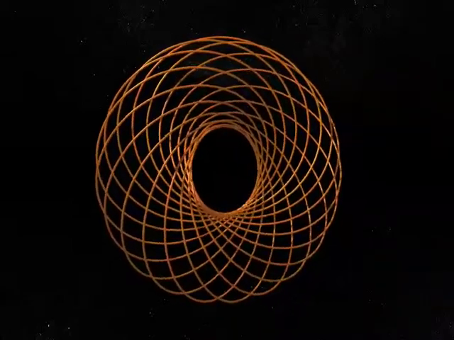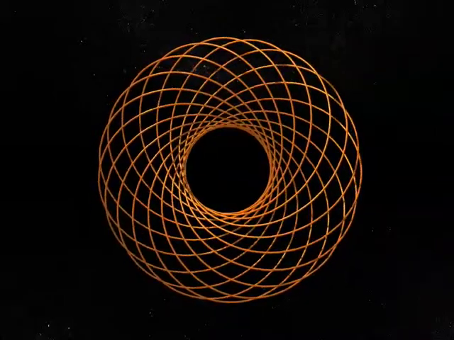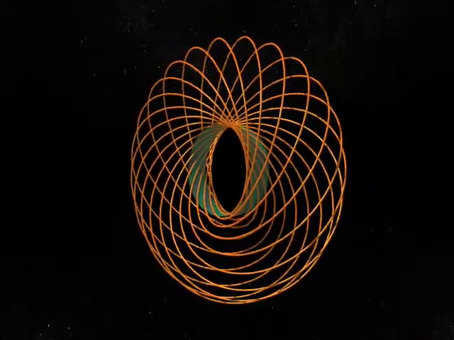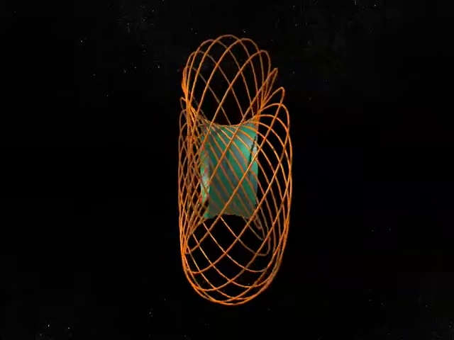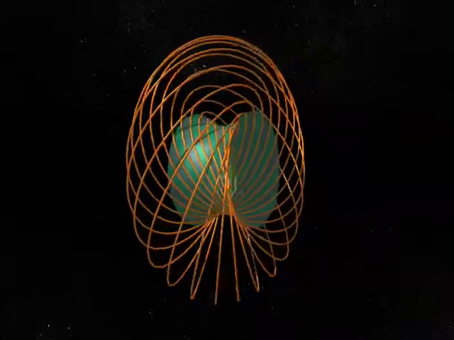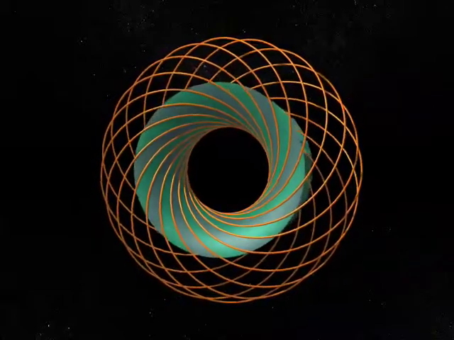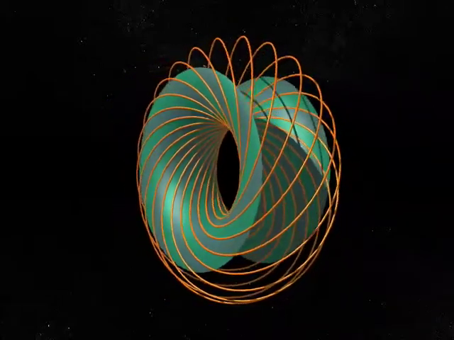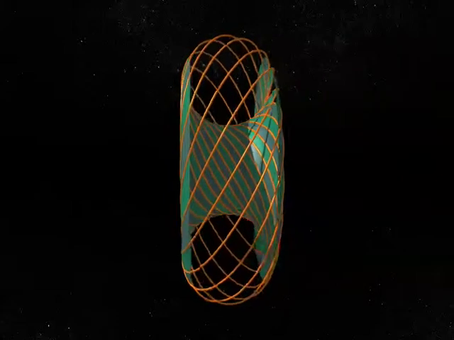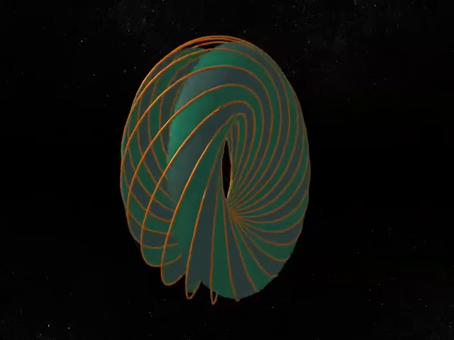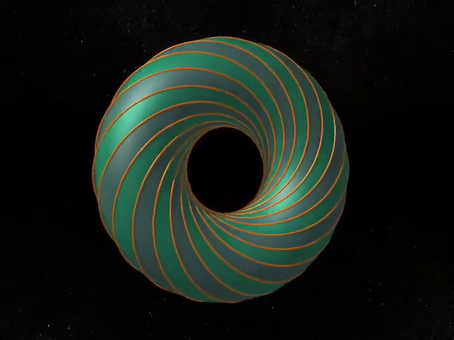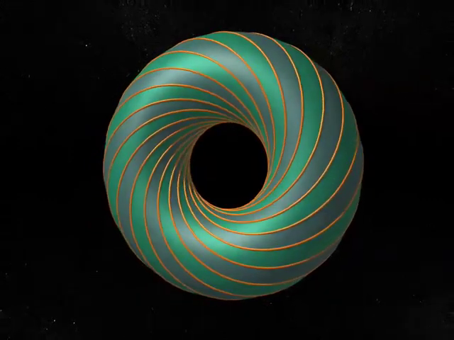By the way, my name is Heinz Hopf, and I am one of the main contributors to the development of topology during the first half of the 20th century. Look at this toric surface, filled with circles that appear to be linked. Let me explain this picture to you.